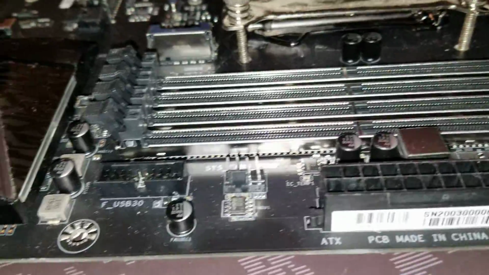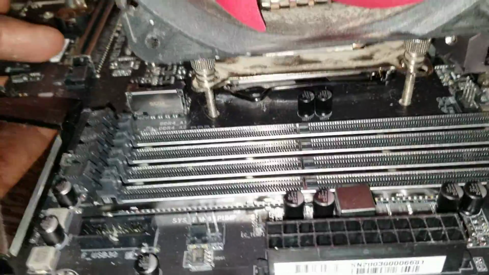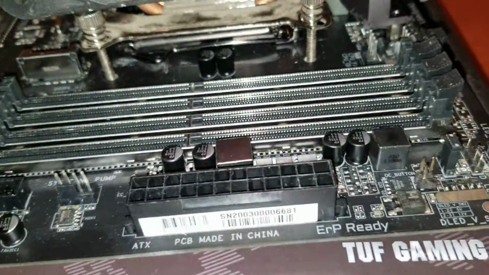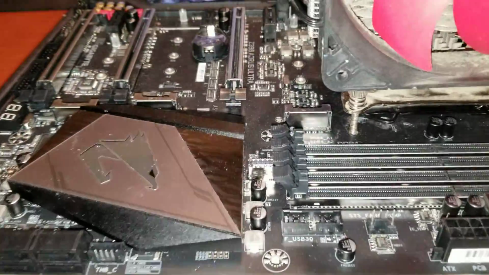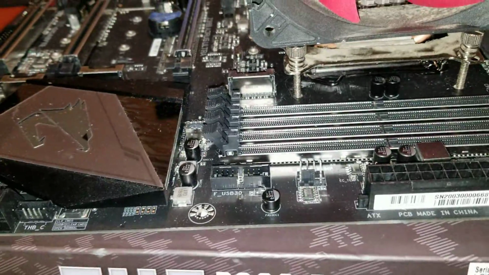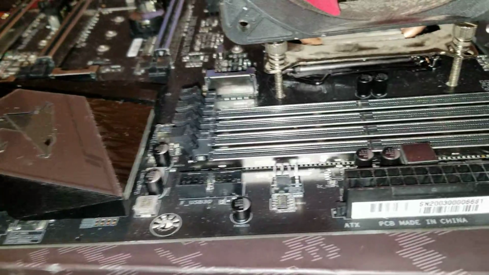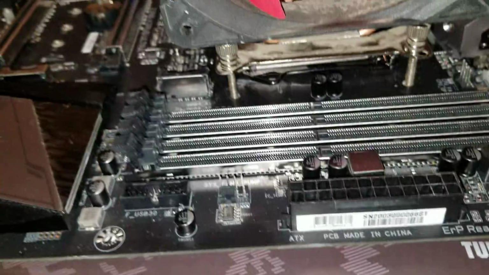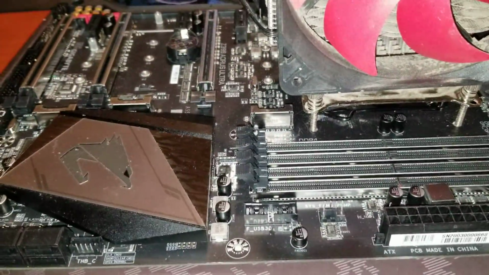Now you have 3 sticks of RAM. Your BIOS remembers 4 sticks of RAM. And now that it's not there, it may not post. So you're going to have to, like I said before, remove the battery, remove the power from the board, and then let the board sit for 10 to 15 minutes so that it can forget your previous settings.